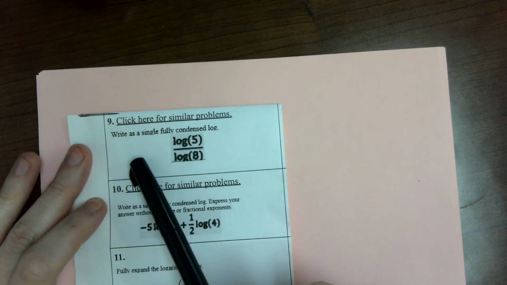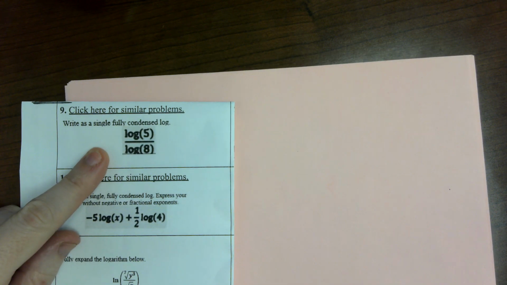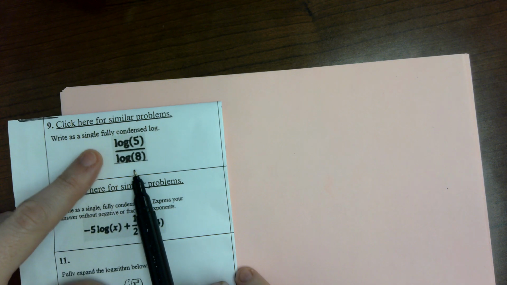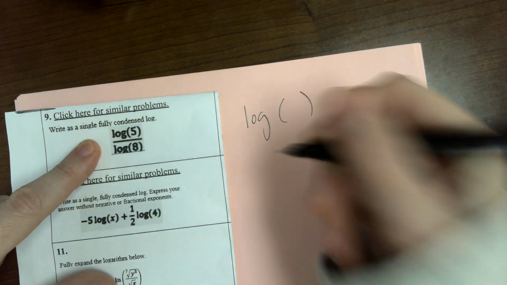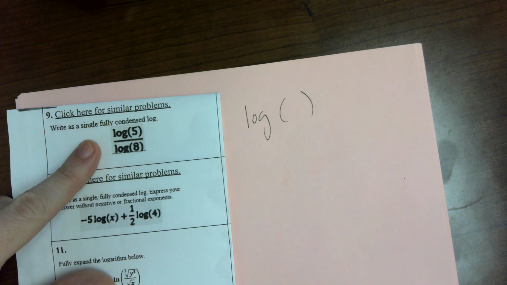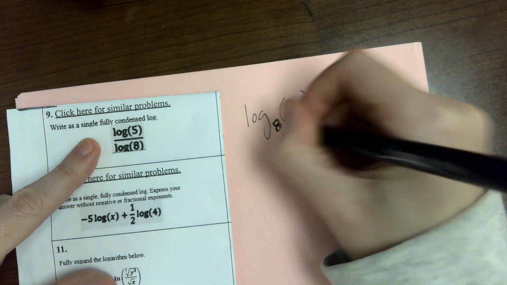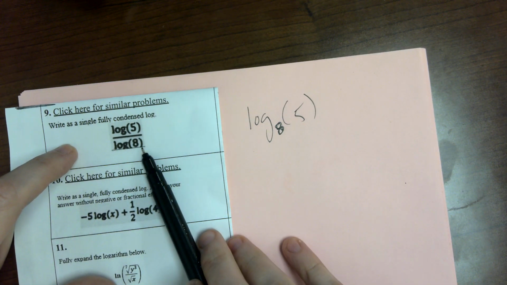Okay, so picking up on number 9, write as a single fully condensed log. Whenever you have two logs, if they have the same base and you are adding, subtracting, or dividing them, then you could make them one log. When you are dividing two logs that have the same base, they become one log, but the base changes. The base does not stay the same. The new base is the bottom input number. So it turns into log base 8 of 5. Okay, so this is the answer for that type of problem.